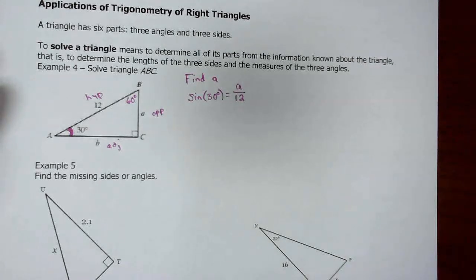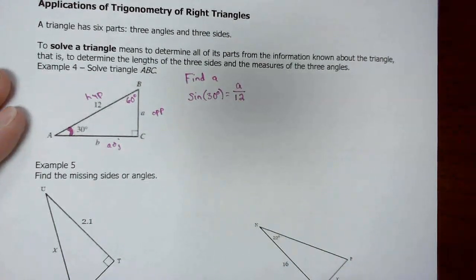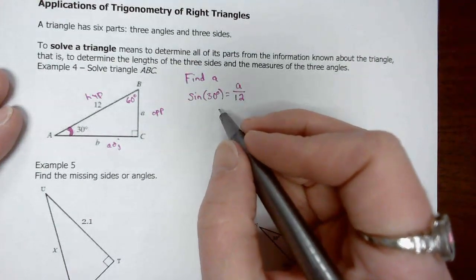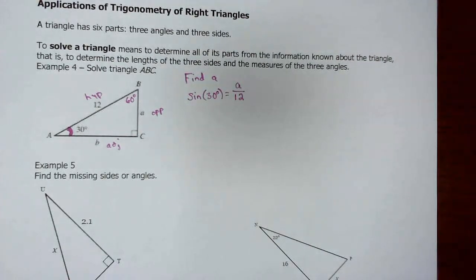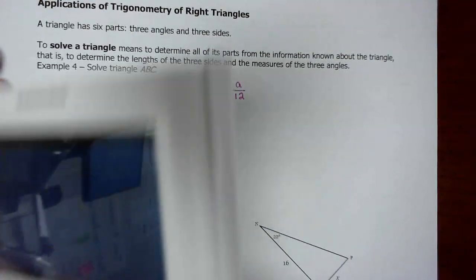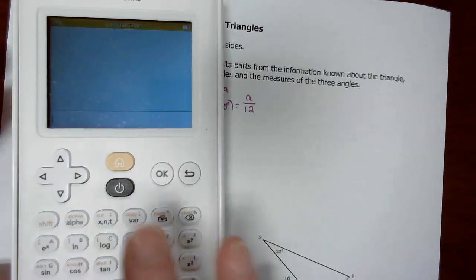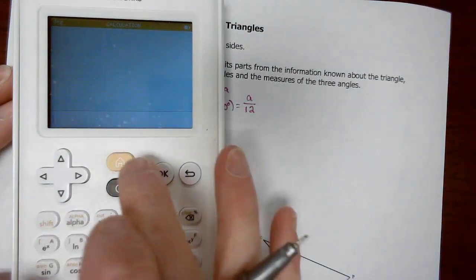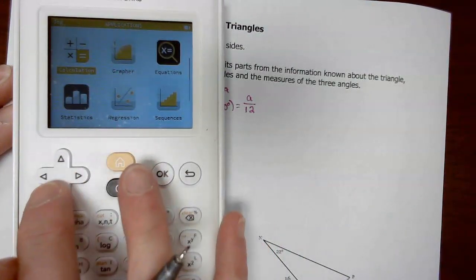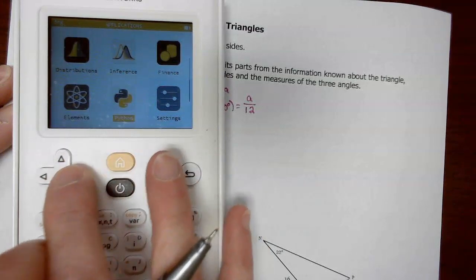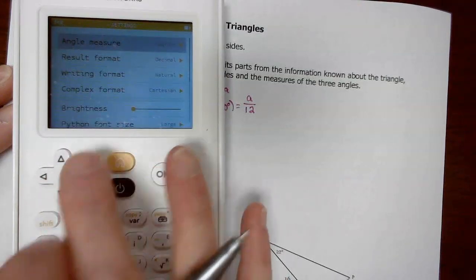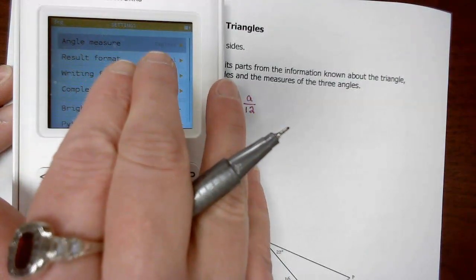Now I'm going to pretend like we don't know what sine of 30 degrees is going to be. Sometimes it comes out as an ugly number, but in our calculator, sine of 30 comes out really nice. But first, since we're dealing with degrees, we always need to go into the settings and make sure that the angle measure says degrees.